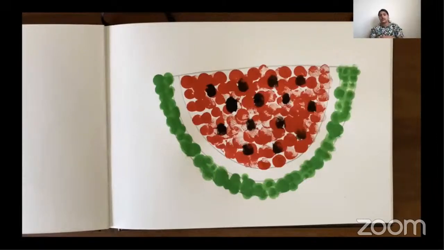I'm going to wait while you do this, and don't worry about whether your red color is wet or not. You can see while my red color was wet, I went ahead and started doing my black dots. Since the black color is much darker than your red color, it won't make any difference. It'll go ahead and blend in and look beautiful as is. So don't worry about that.